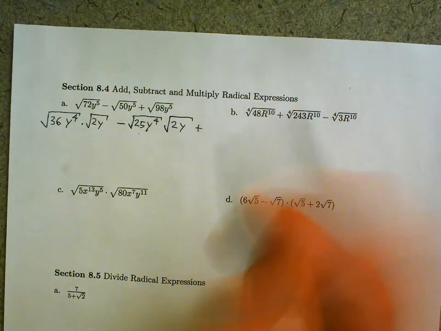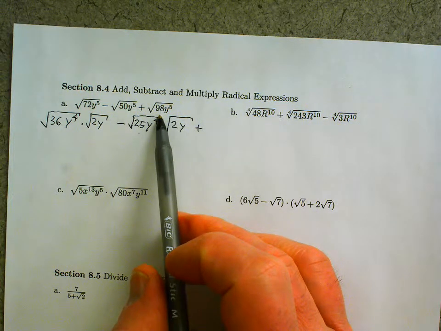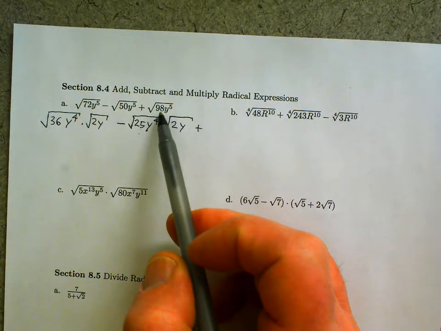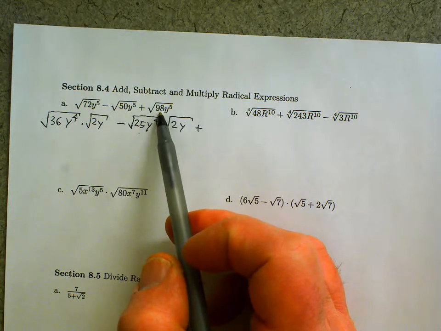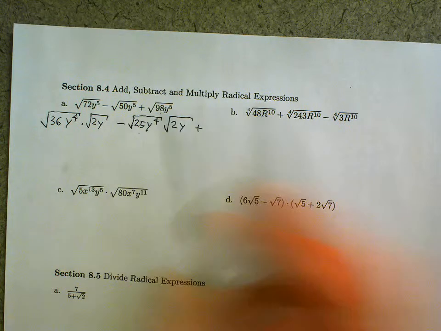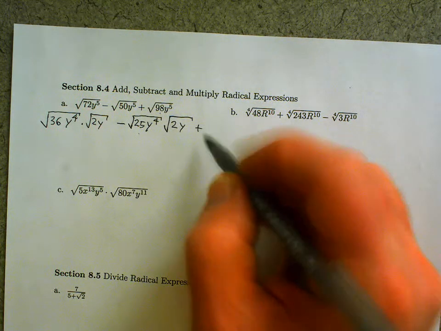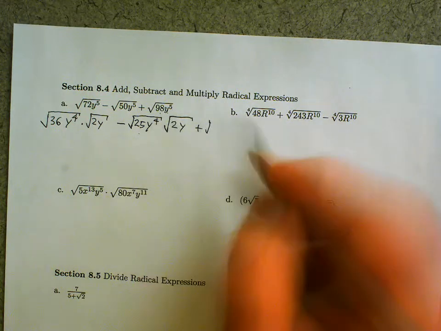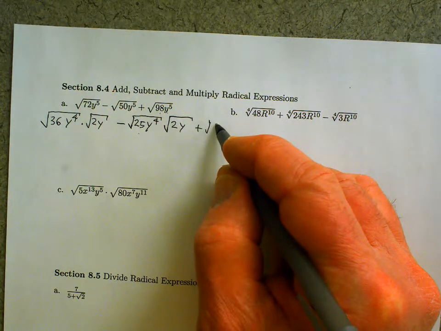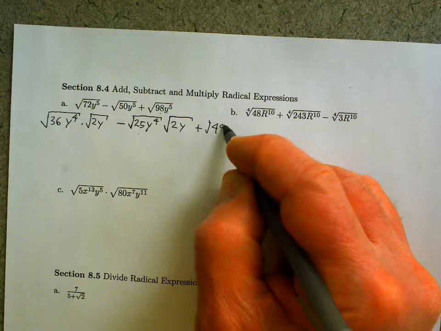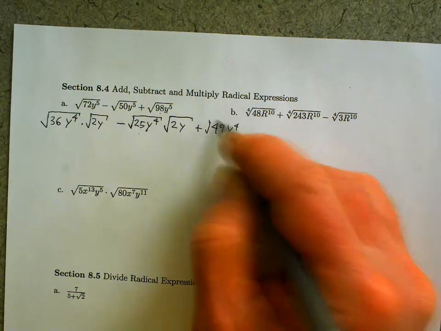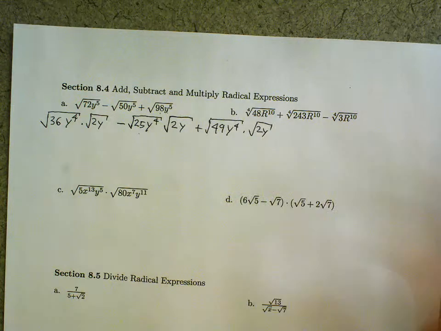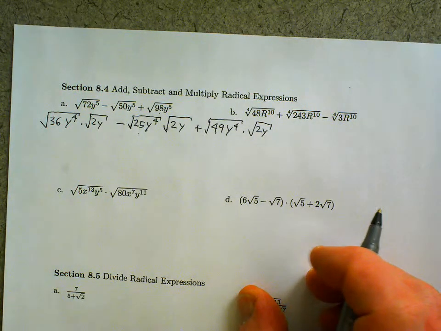And then plus the square root of 98y to the 5th. The largest factor of 98 that's a perfect square is 49. 49 times 2 is 98. And then y to the 4th is the largest factor of y to the 5th that's a perfect square. So we rewrite this as the square root of 49y to the 4th times the square root of 2y. And then simplify.